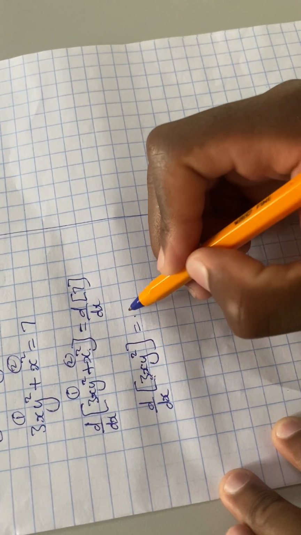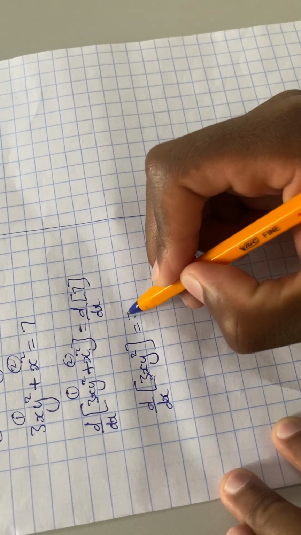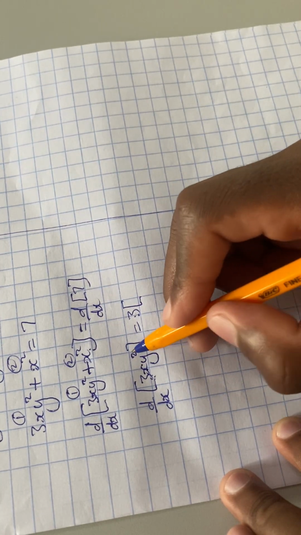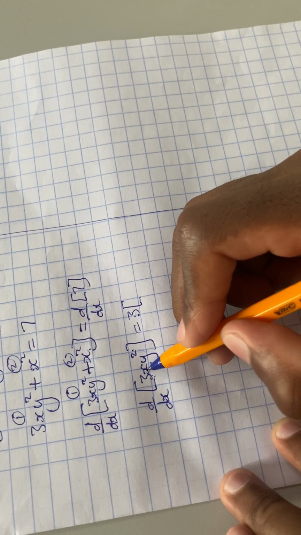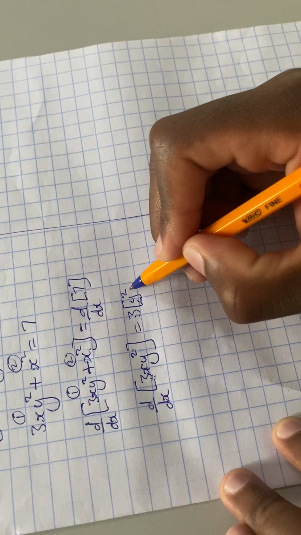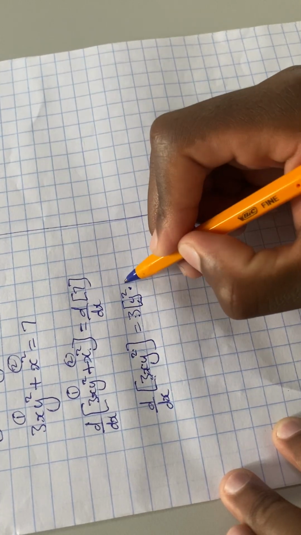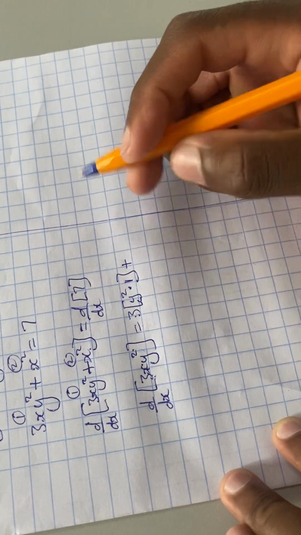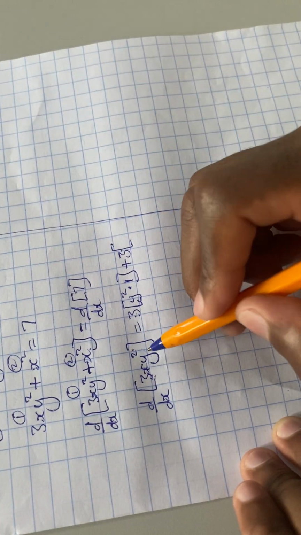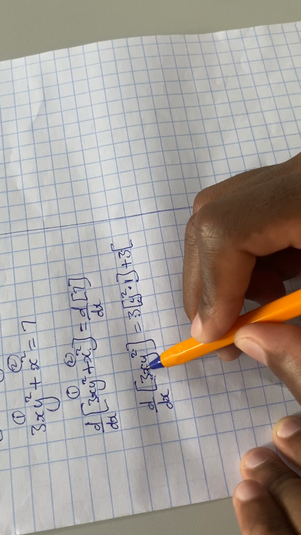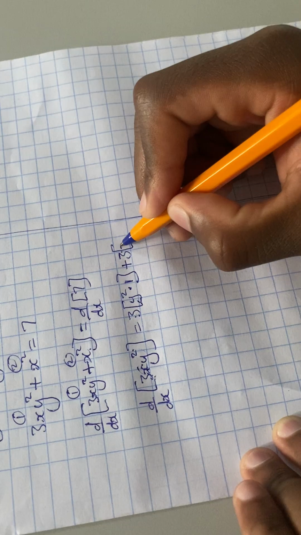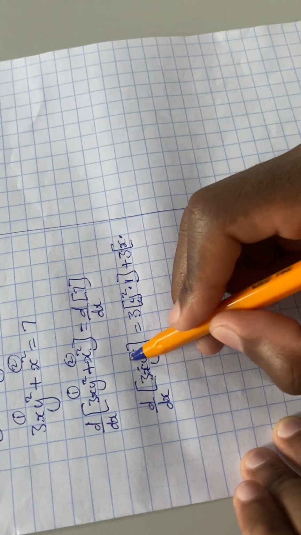We have a constant which is 3, right? So we have 3, and then I'm going to leave y squared and differentiate x. So I'm going to leave y squared and multiply by the first derivative of x, which is just 1, right? Plus, I'm leaving 3 outside again because it's a constant. I'm going to leave x and find the first derivative of y squared.